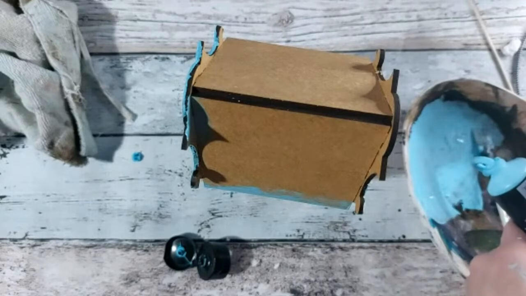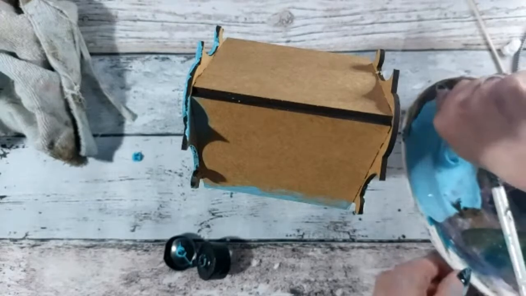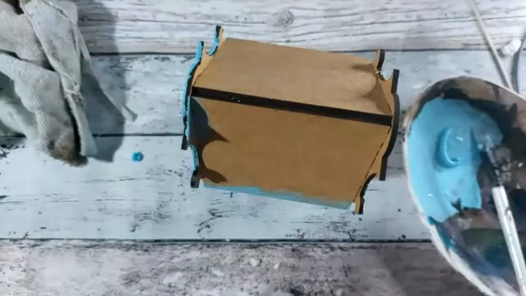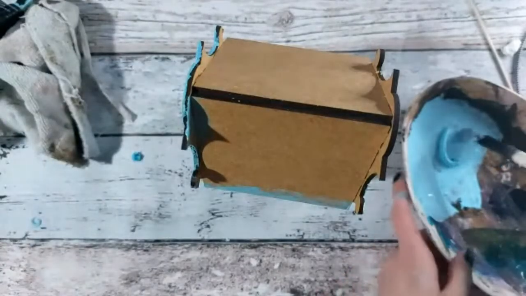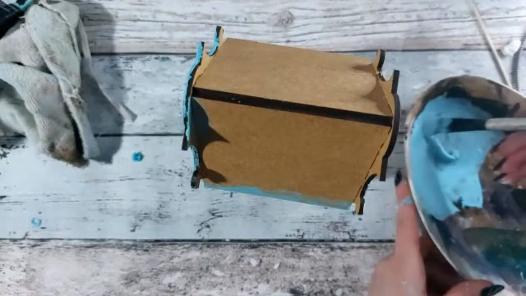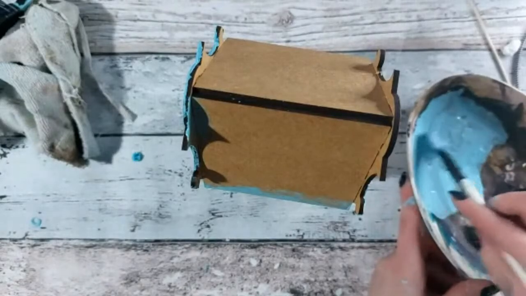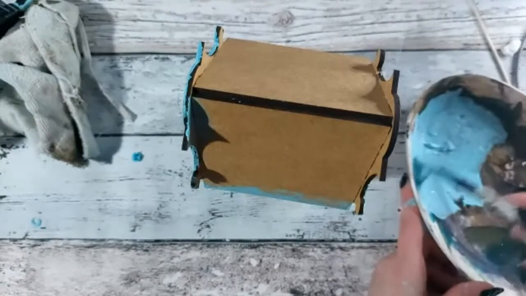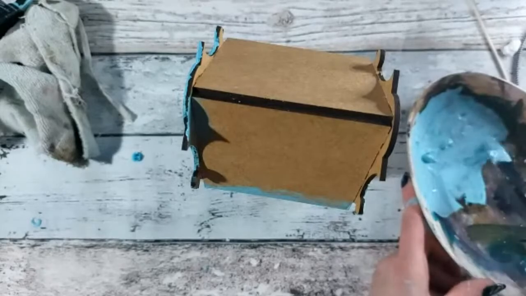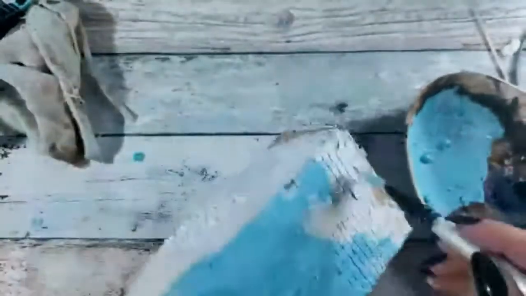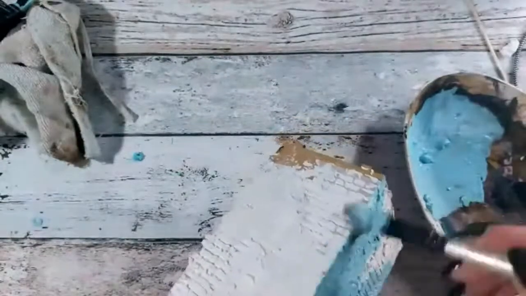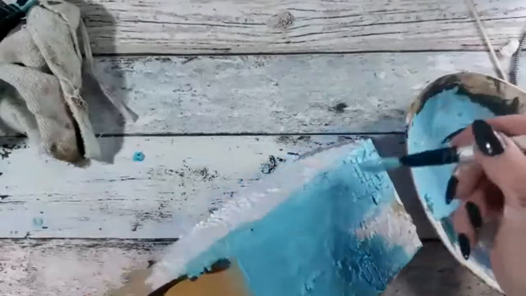Come on, a little bit more. Okay. Mix in a little bit of water.